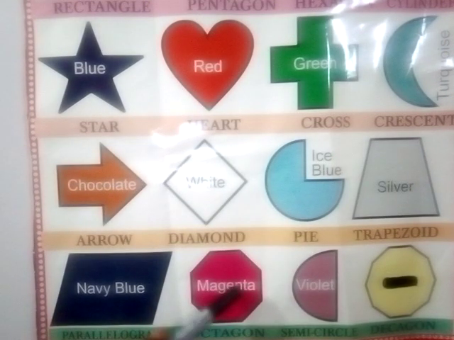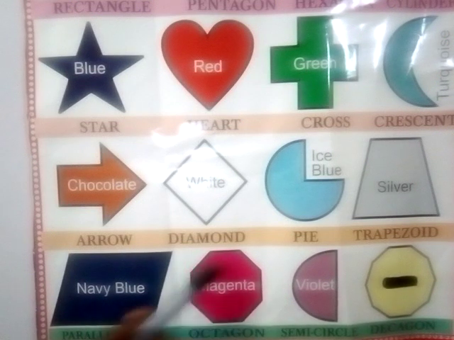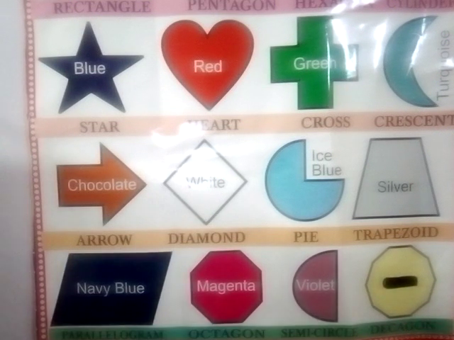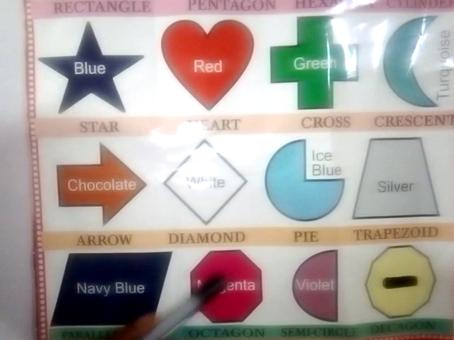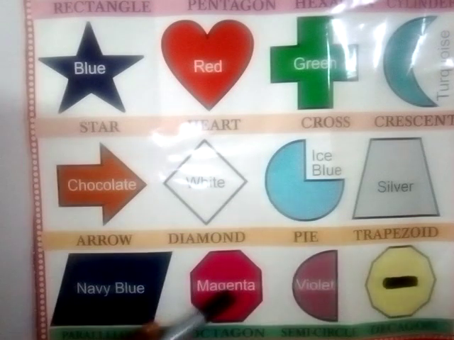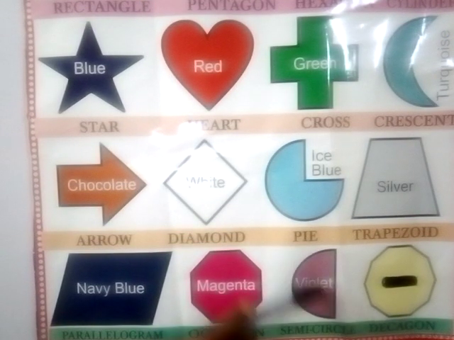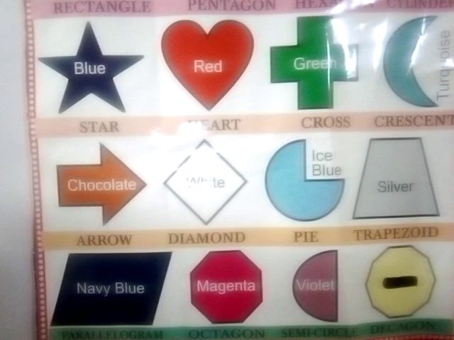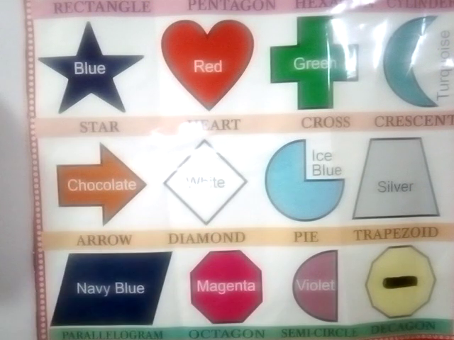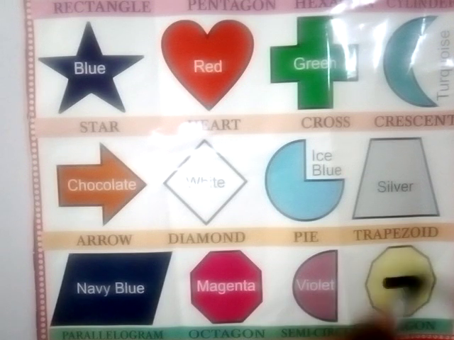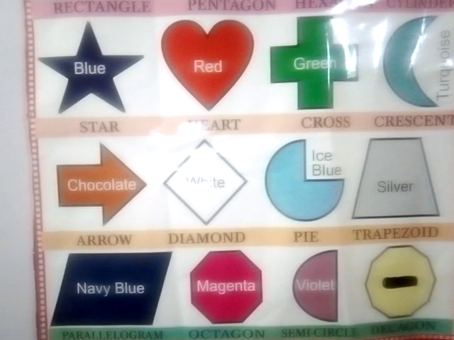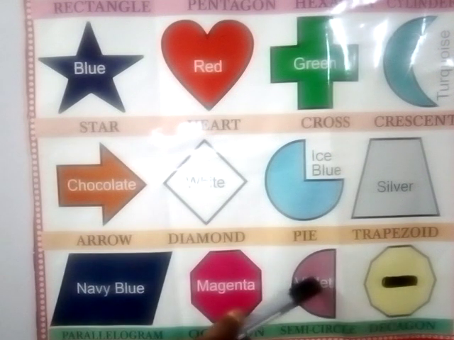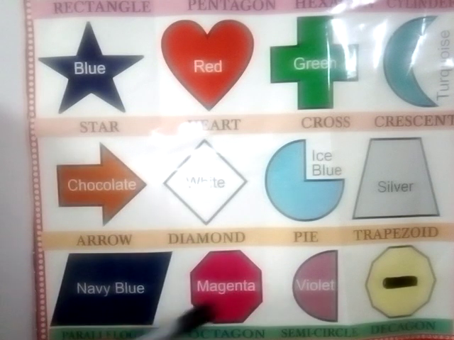And then here you have magenta. Magenta is also a shade, it's like pink. Magenta is like your pink color. For your level, I would just suggest instead of going with magenta, you go with pink. Magenta is a shade of pink. And then this is violet. Violet is like a shade also of purple. That's why I said stick with the basic ones, okay? And then lastly here you have this is cream color. This is violet and this is pink or magenta.